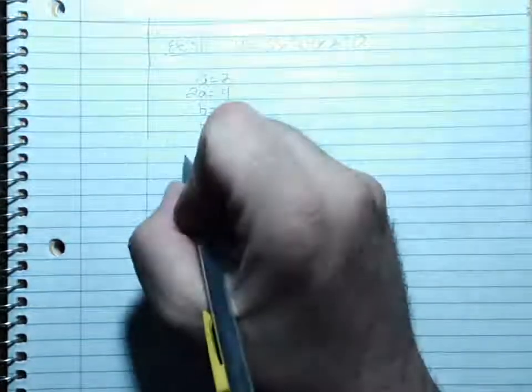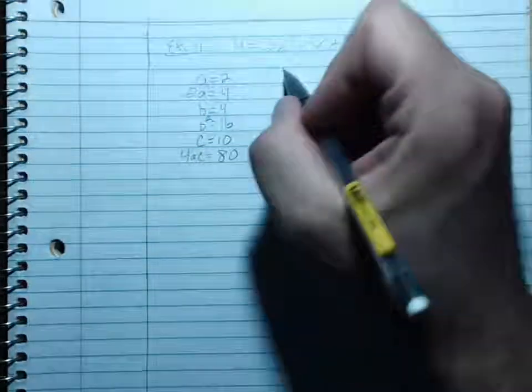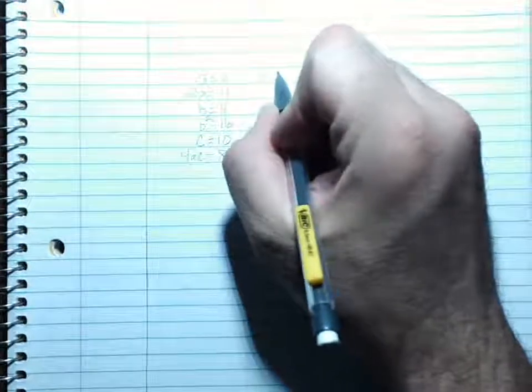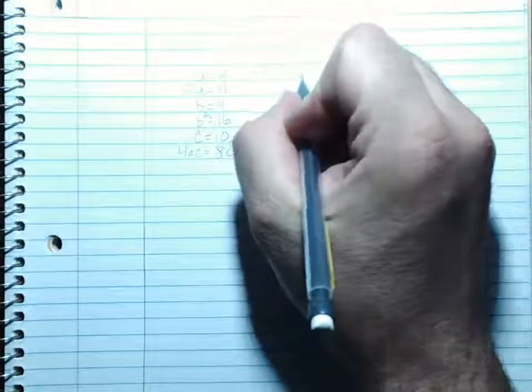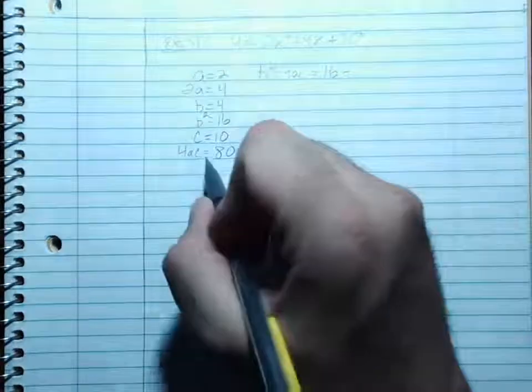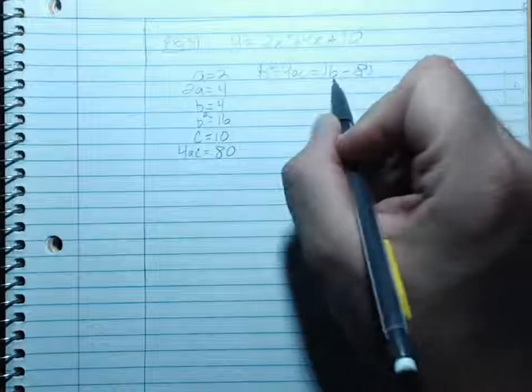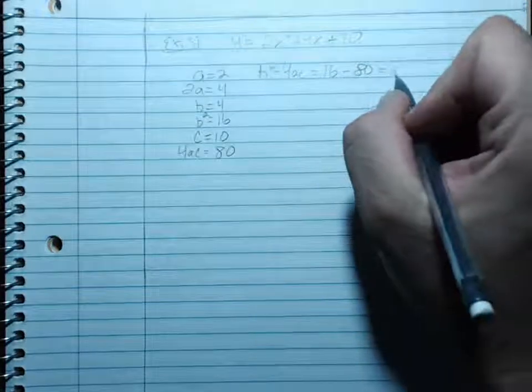And last but not least, 4ac. That's going to be 4 times 2 is 8, times 10 is 80. So far, so good. So we're going to use this. X equals the opposite. No, we're not there yet. My bad. Let's do b squared minus 4ac. That's what we should do first. B squared is 16. 4ac is 80. So I have 16 minus 80, which is negative 64.